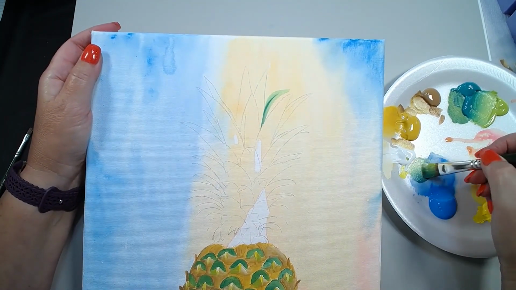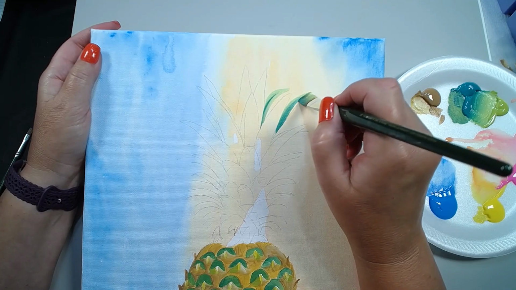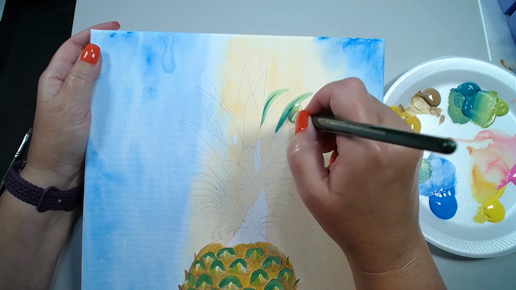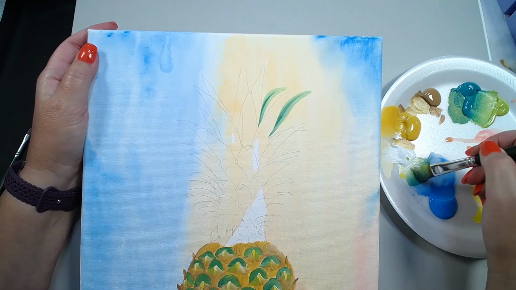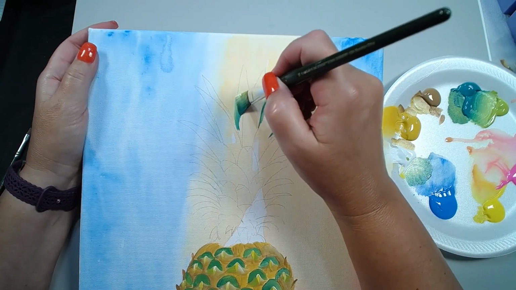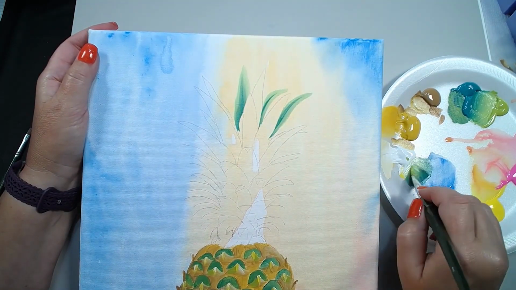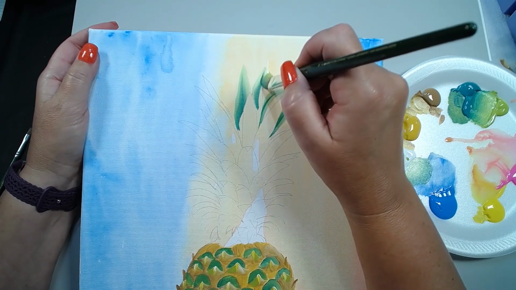Okay, so we'll get these in first. Reverse, so you go out to the point, reverse direction, slide back in. So we always work from the back forward.